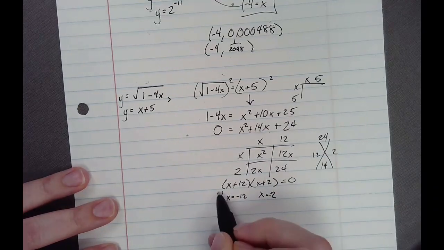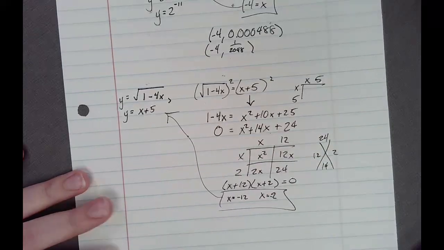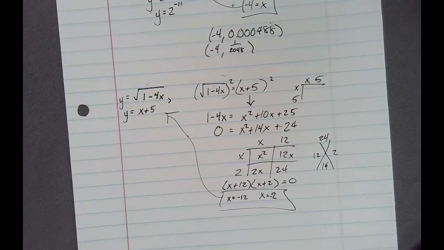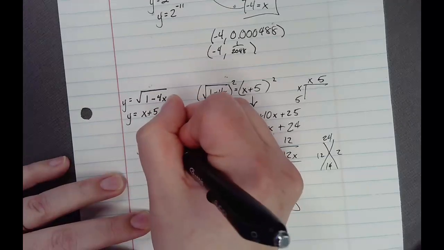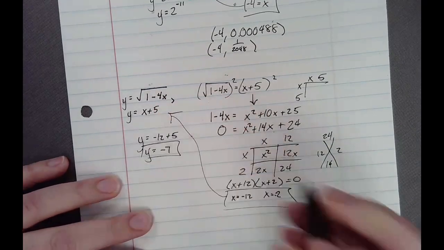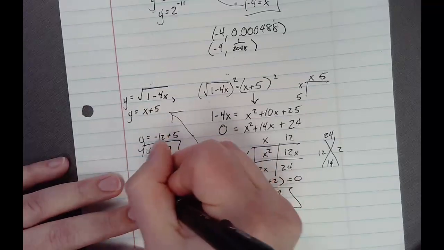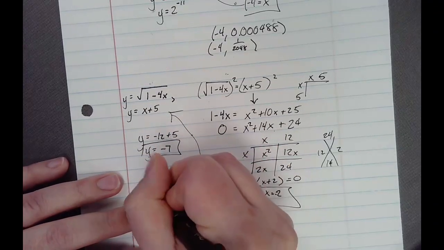Now that I've got my two x values, just like up above, we're going to plug them back in and get our y values. In my opinion, this lower one is much easier to plug into, so that's what I'm going to do. So y equals negative 12 plus 5, so y equals negative 7 in that case. And if I plug -2 in there, I get y equals -2 plus 5, which means y equals 3.